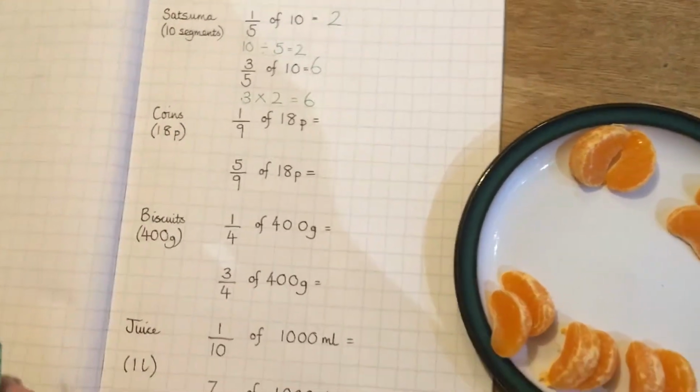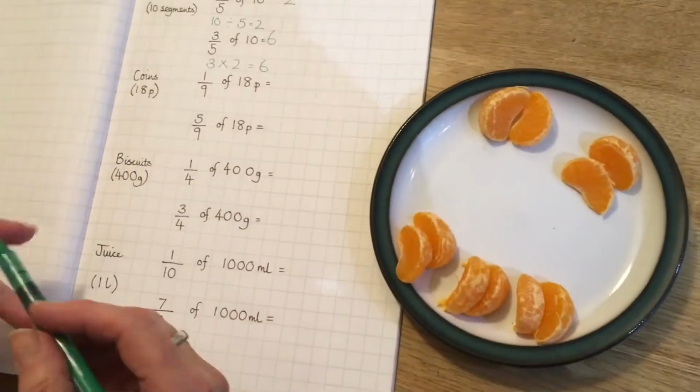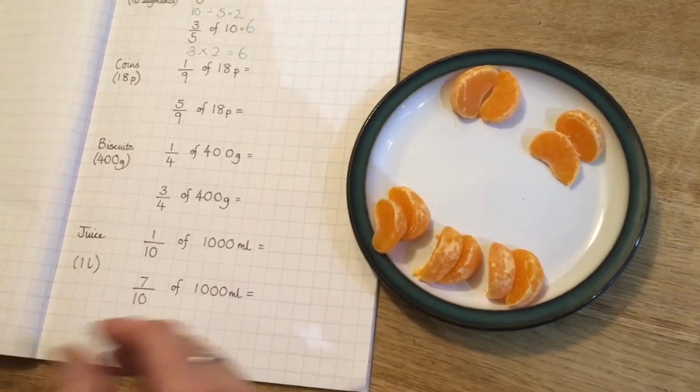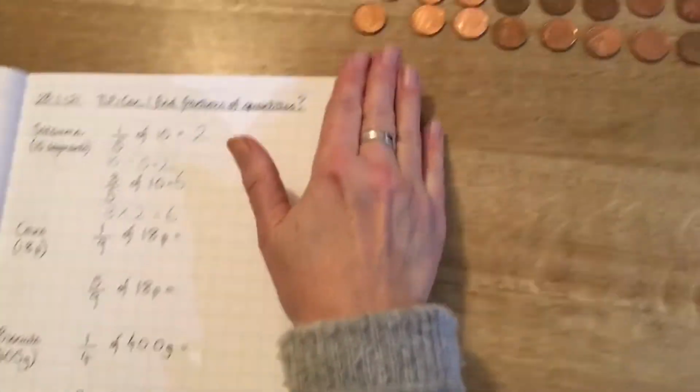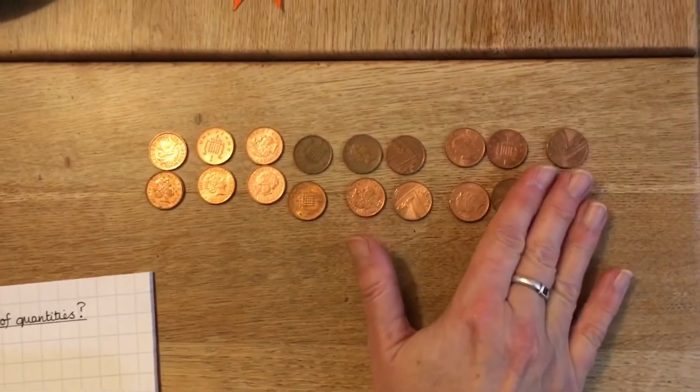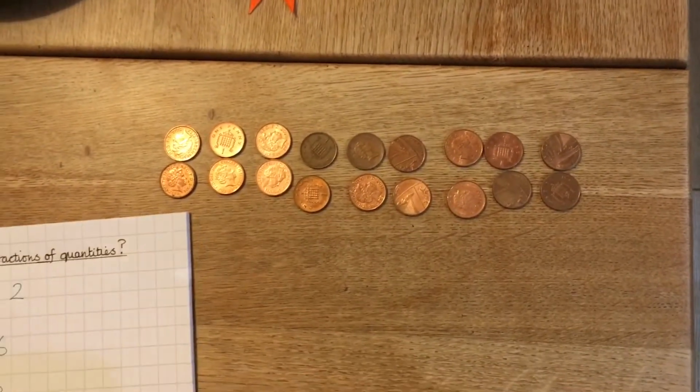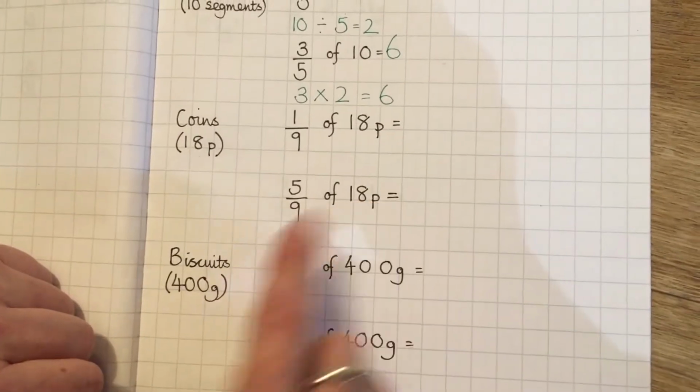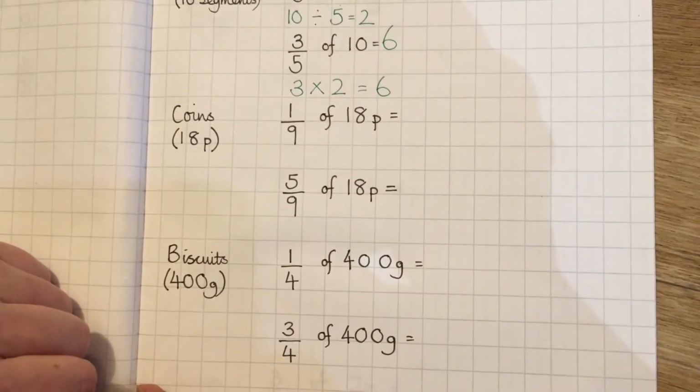Now, it might not just be a normal number that you have to find a fraction of. It could be an amount of money. So I've got 18 pence here, and my question is 5/9 of 18 pence.